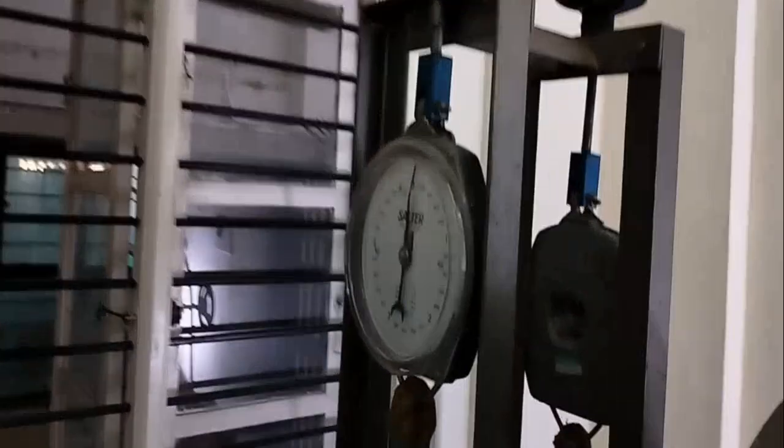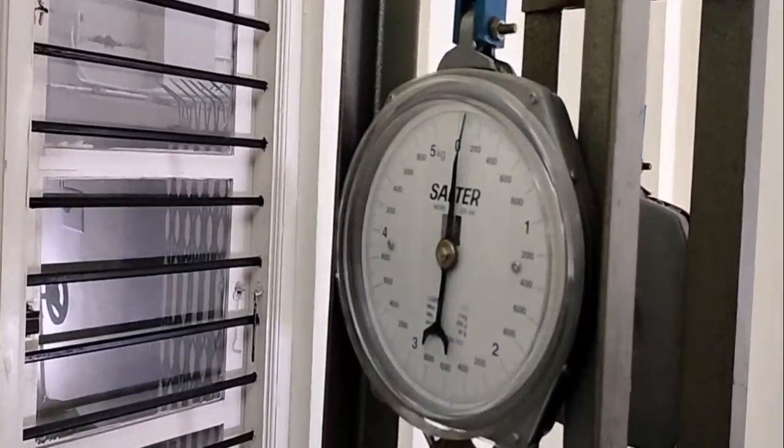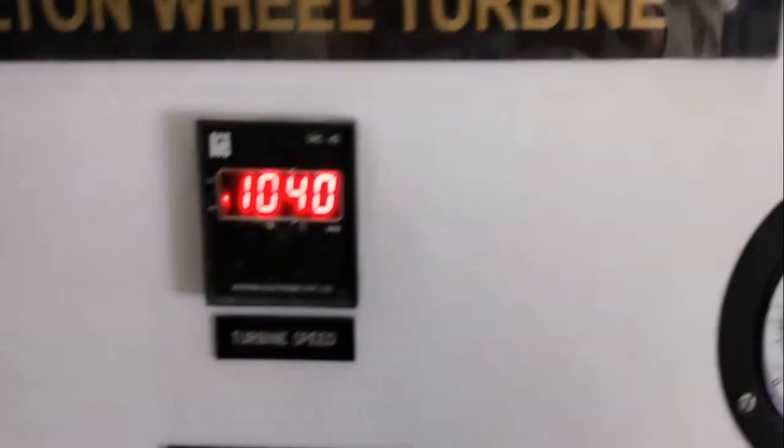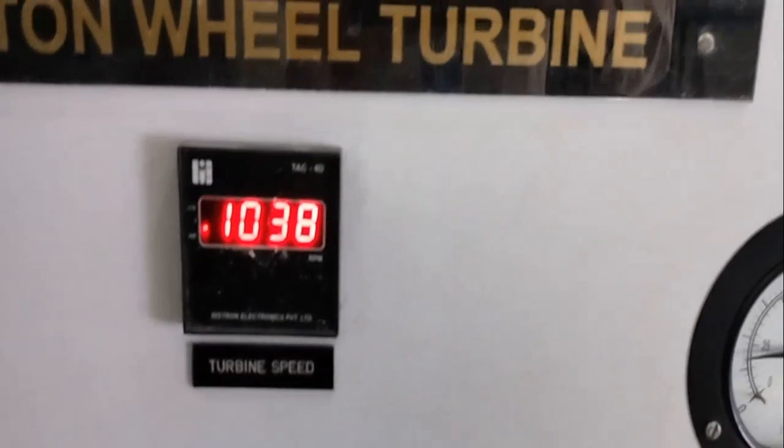Now we have not applied any load. There is a zero load. Now we are going to apply the load of 1 kg, but we are going to maintain the constant head on the turbine, but the speed is going to be reduced.